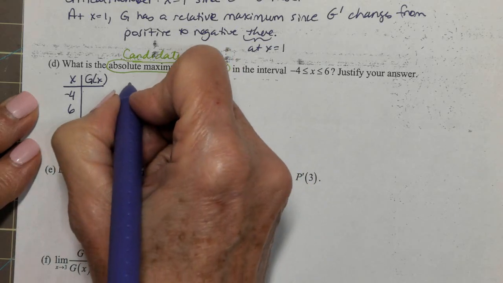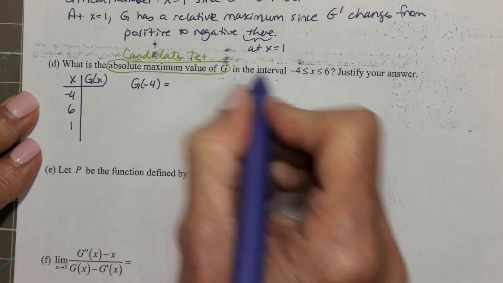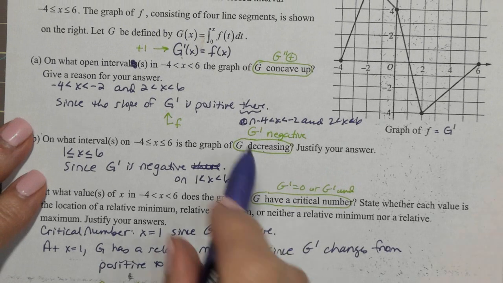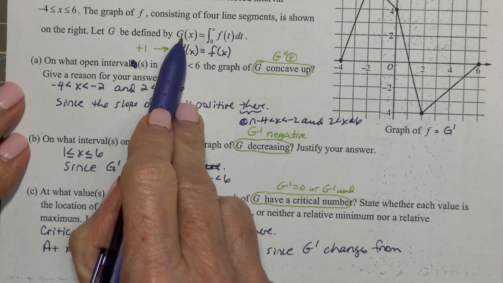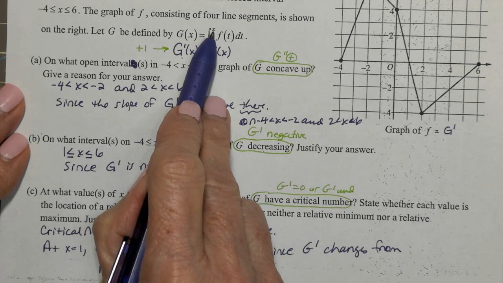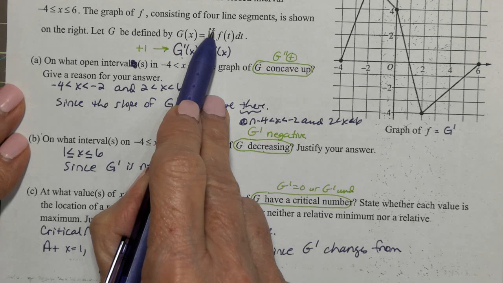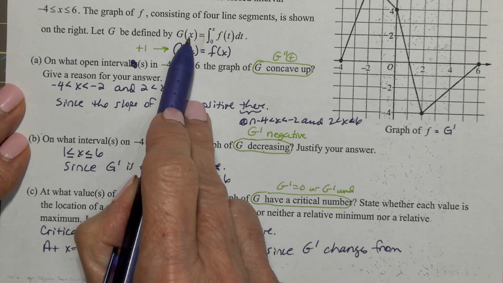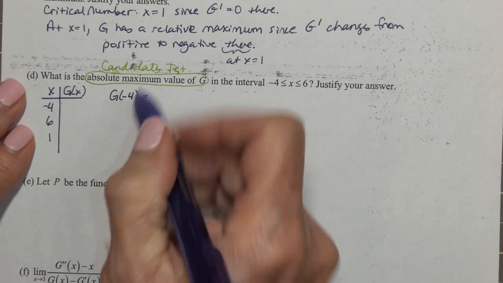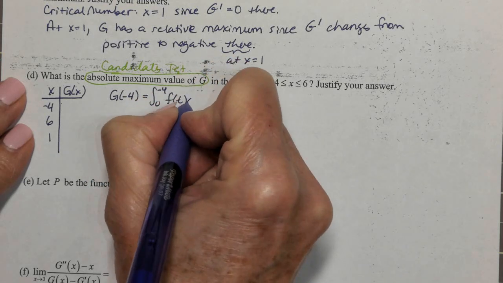And now I just need to find my g values. Okay? I have not found any g values yet, so I'm going to start by finding g of -4. For g of -4, I go to my definition of g. And I'm putting -4 in place of x. I am not putting -4 in place of t. I'm putting -4 in place of x because of that right there. So integral 0 to -4 of f of t dt.